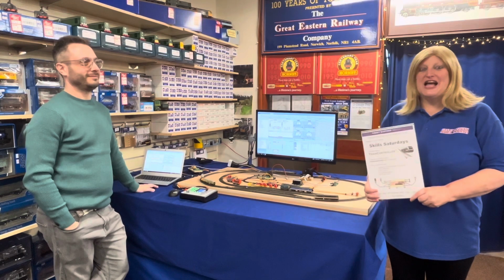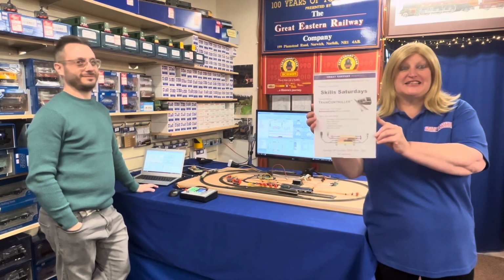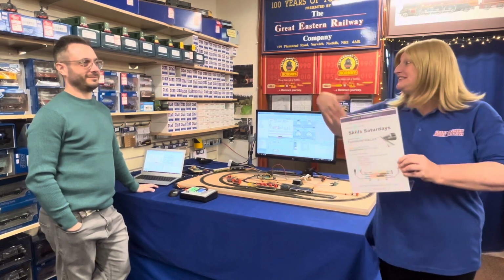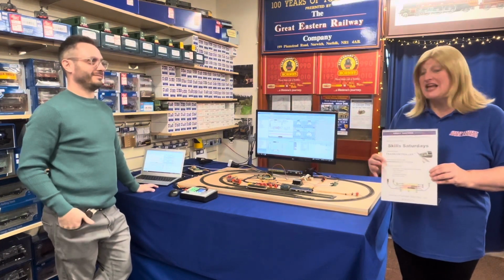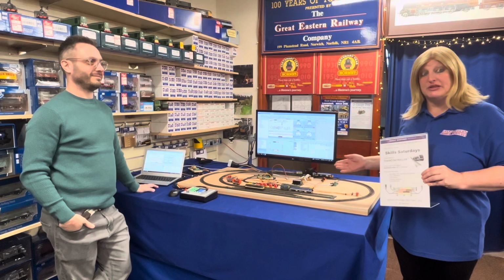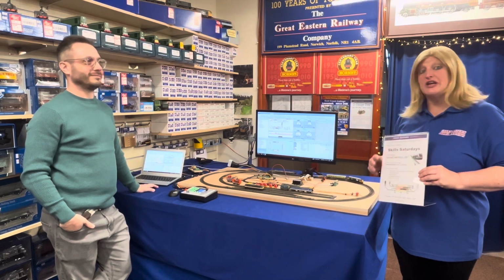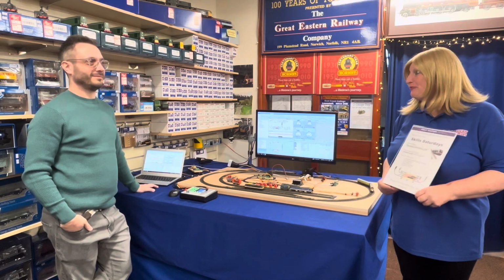From Great Eastern. Today we have had a Skills Saturday and Tom Colman has come along to show us all about train automation, how to run a DCC layout using the computer. So Tom, can you just tell us briefly what you've been doing today?